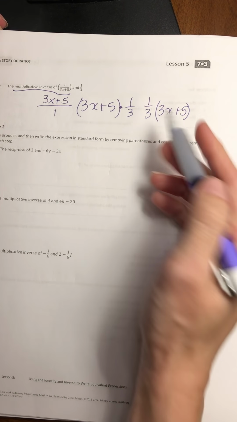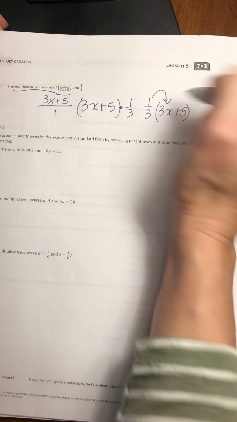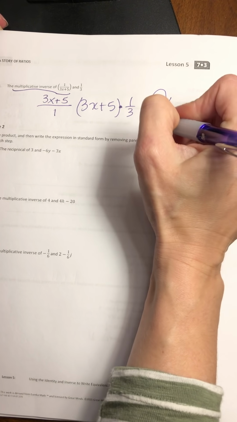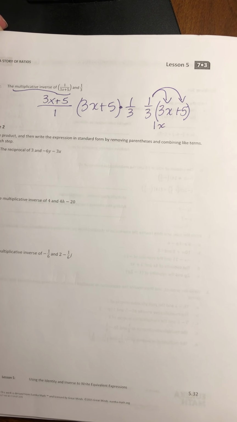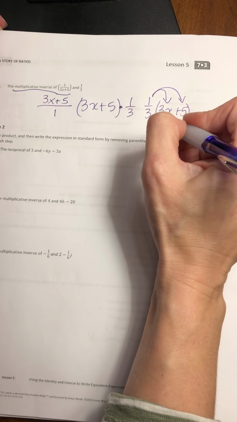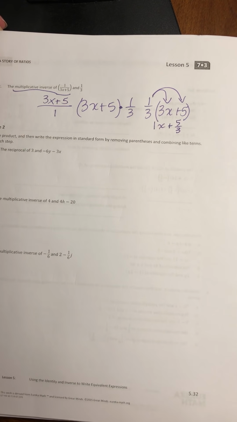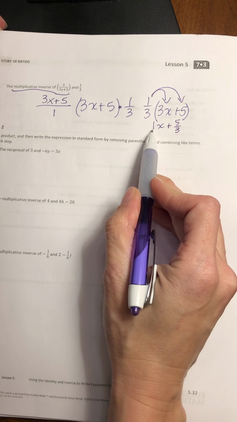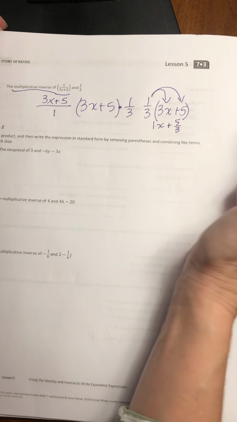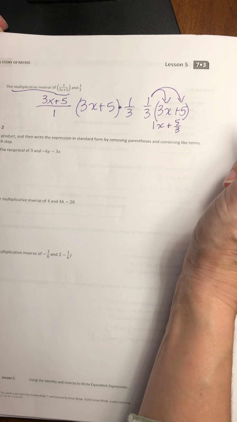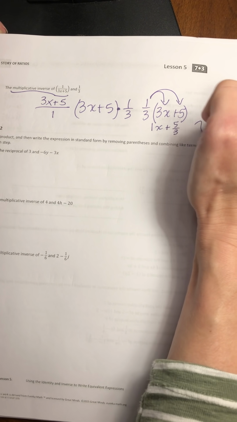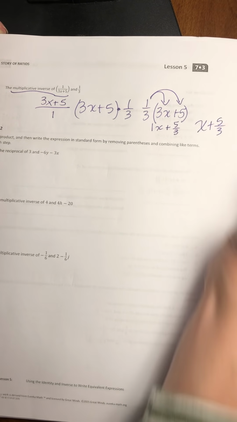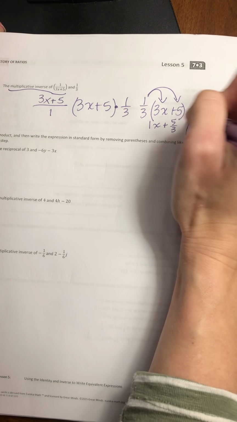And now we can do your distributive property. 1/3 of 3x is 1x. And 1/3 times 5 gives me 5/3. Does this coefficient of 1 do anything? No. Multiplying by 1, the multiplicative identity property of 1 means it doesn't change anything. So I would write x plus 5/3.